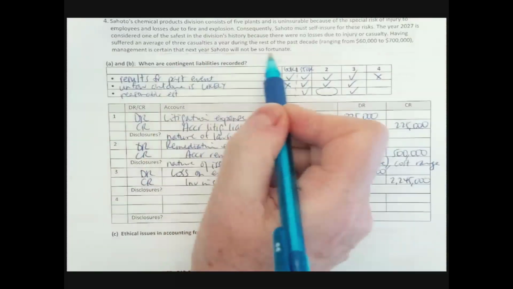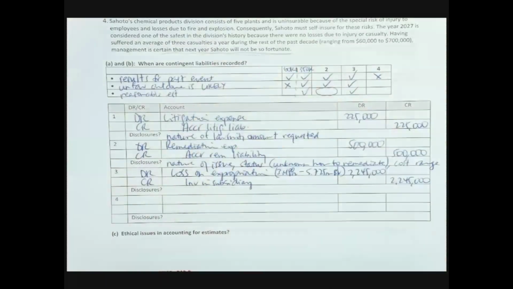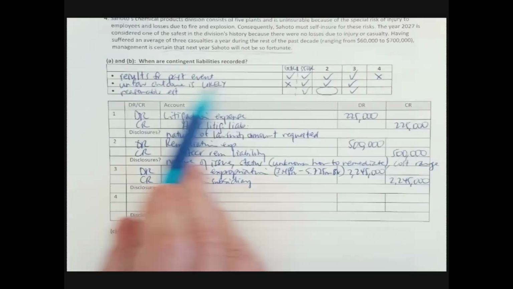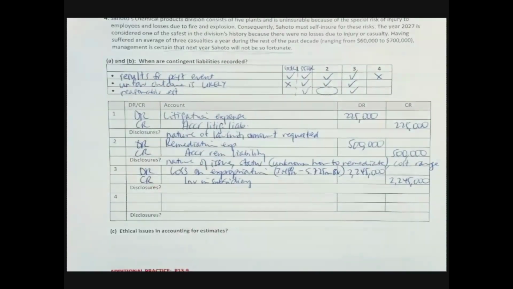Management is certain that next year, well, next year then we'll book the liability when it happens, but we're not pre-booking it. It's not that something has happened. We think it's likely that it could happen, but it hasn't happened. So we don't have the first part, results from past events. No entry.